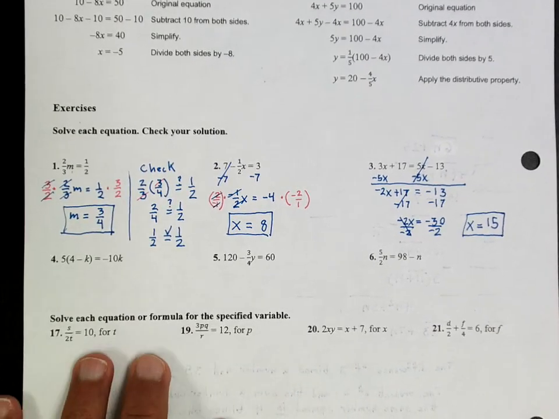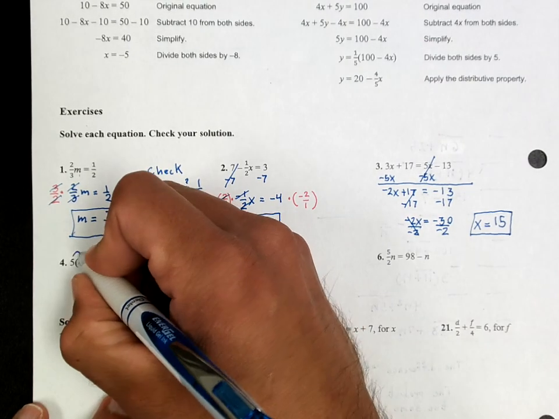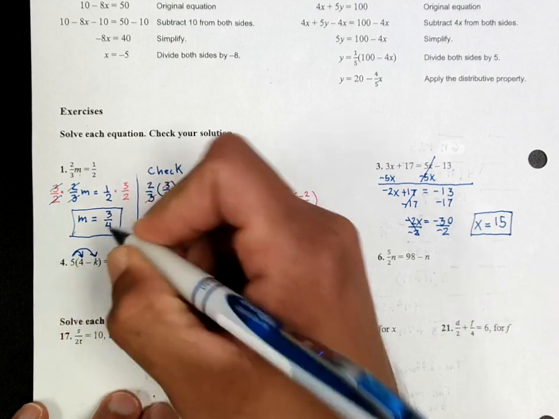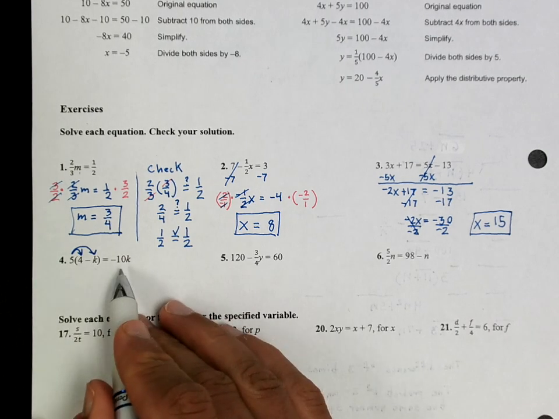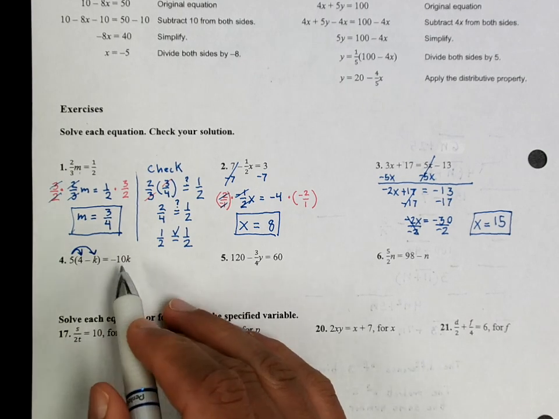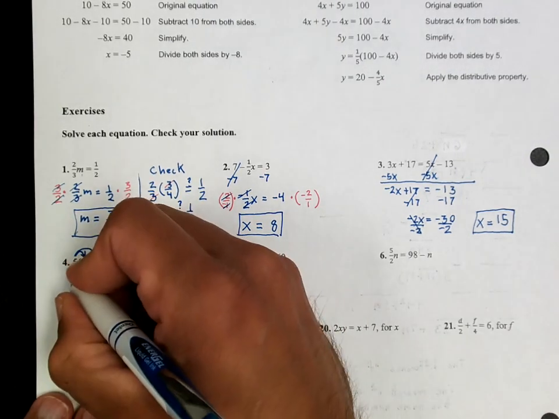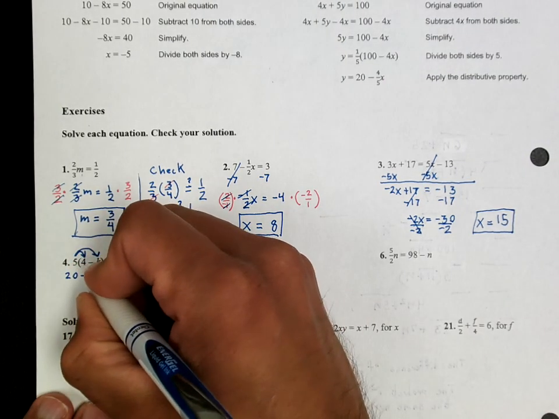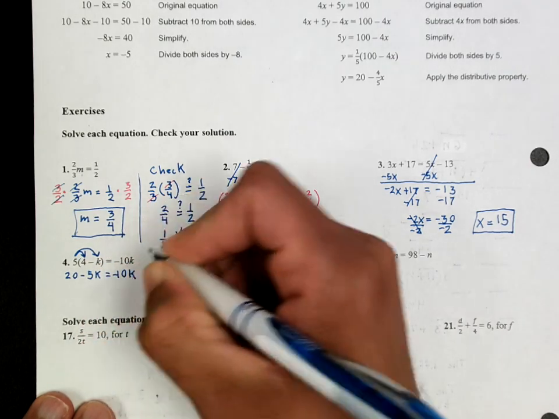Again, if you want to check your answer, make sure to check it. You're on your own. Alright, number 4. On this one right here, we're going to distribute first. And there's more than one way to do this, right? So you could have also divided both sides by 5 if you wanted to. And I may do that later. So let's just see how this works. So this is going to give me 20 minus 5k is equal to negative 10k.